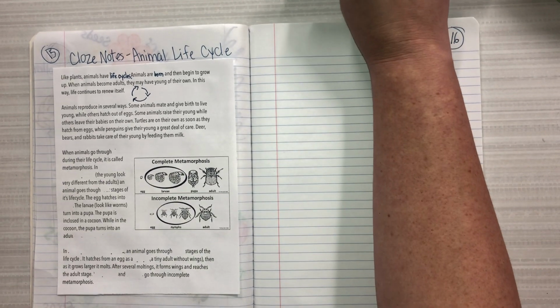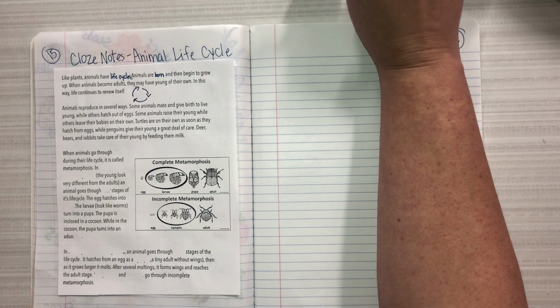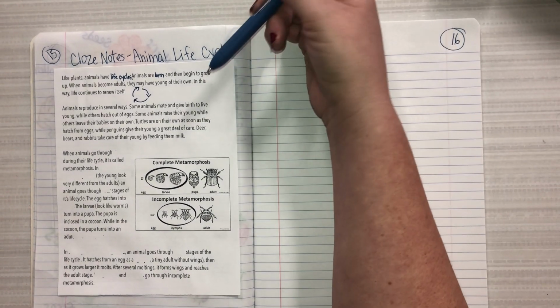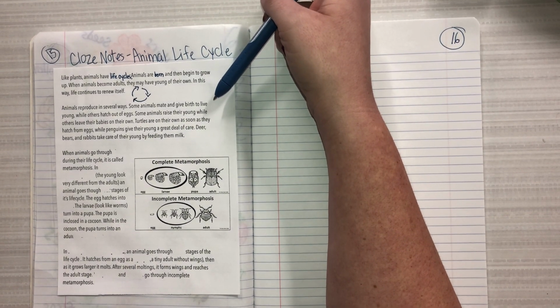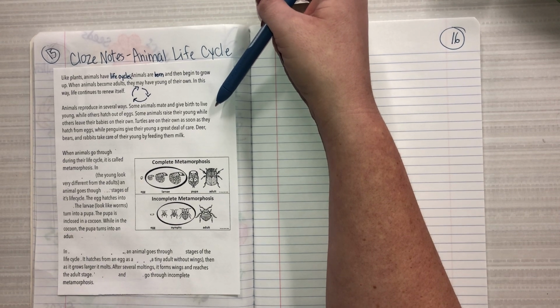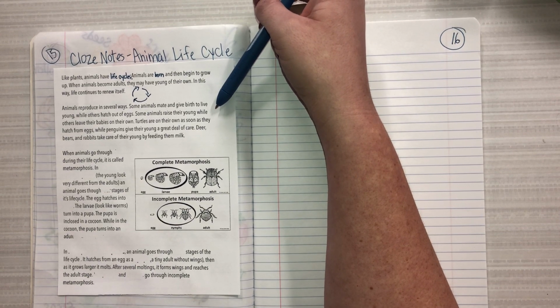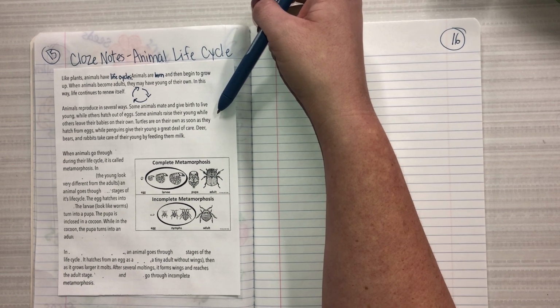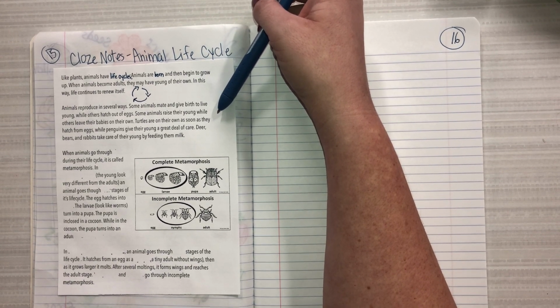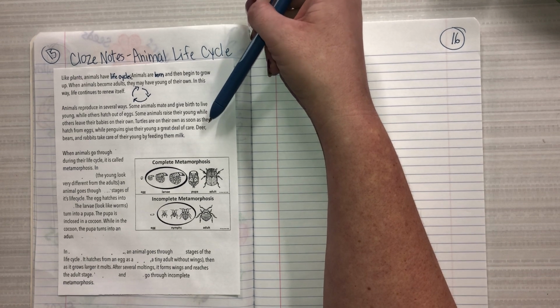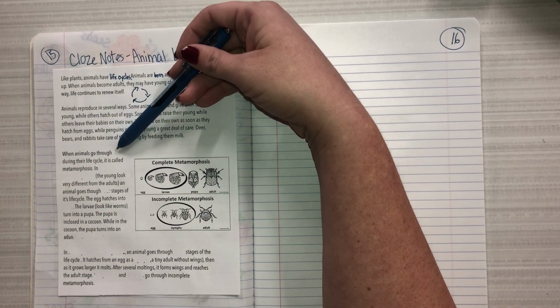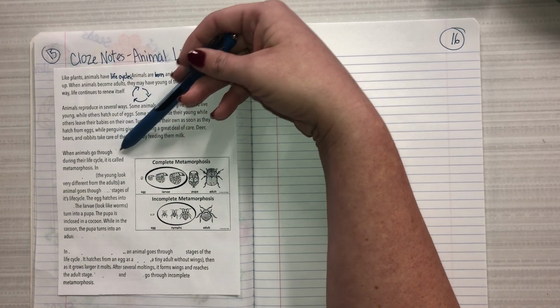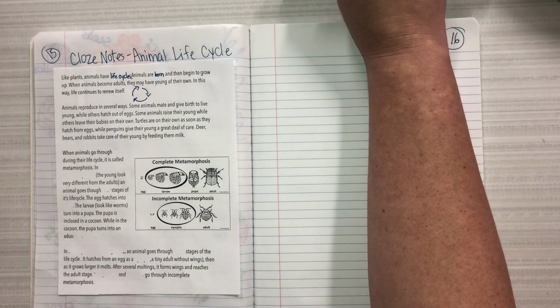The next portion says animals reproduce in several ways. Some animals mate and give birth to live young, while others hatch out of eggs. Some animals raise their young, while others leave their babies on their own. Turtles are on their own as soon as they hatch from eggs, while penguins give their young a great deal of care. Deer, bears, and rabbits take care of their young by feeding them milk. The next section, remember we're going to be reading and then filling in where there's some blanks now.